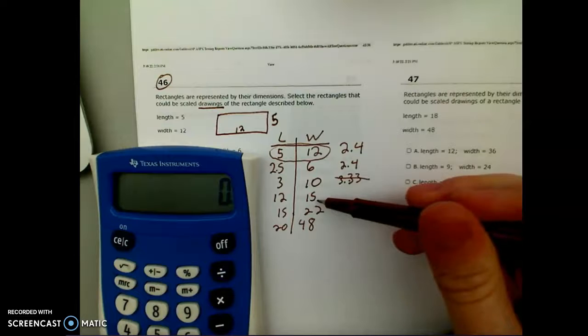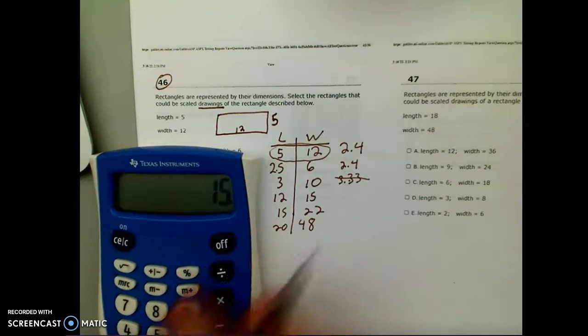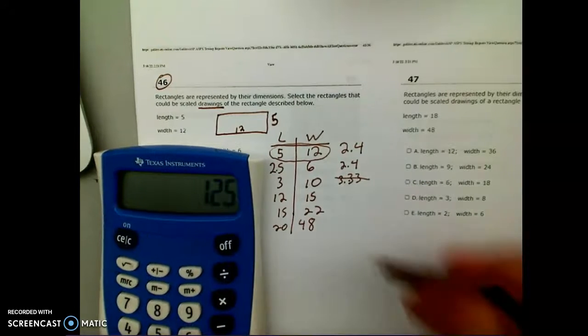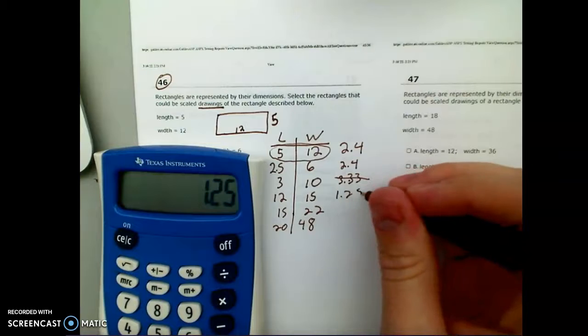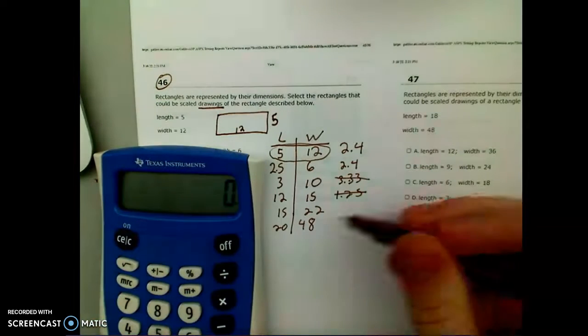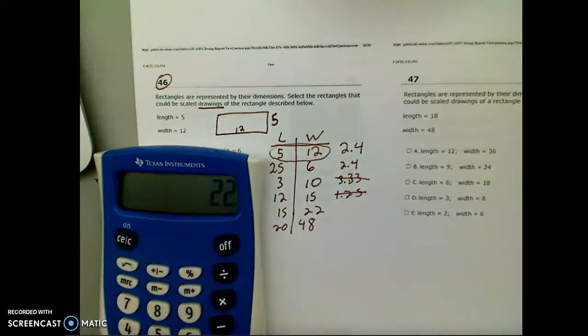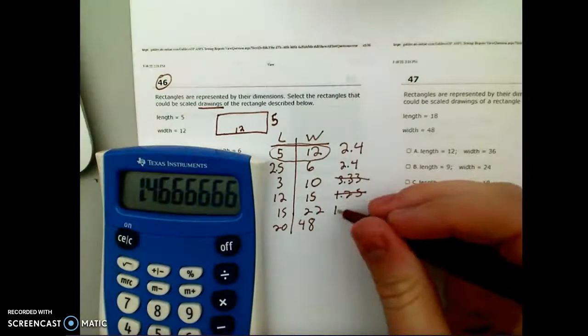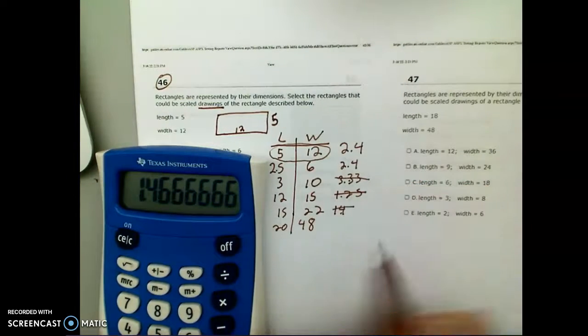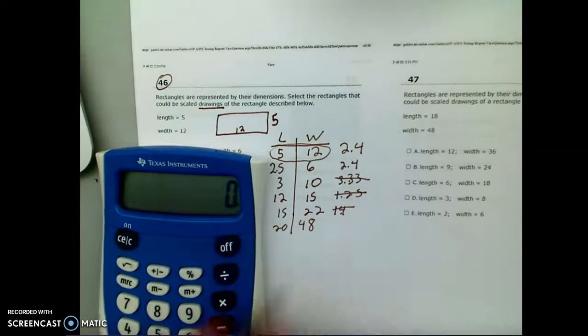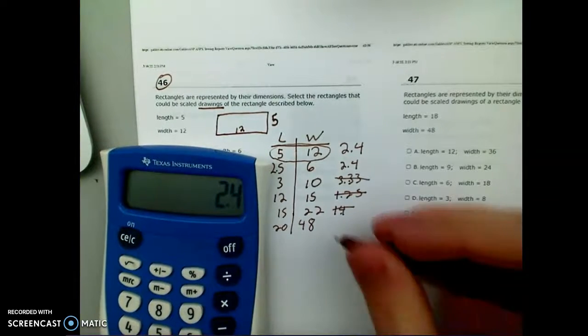The next rectangle, 15 divided by 12, 1.25. No, that's not the same. The next one, 22 divided by 15, 1.4. Nope, that one's not the same. And the last one, 48 divided by 20, is 2.4.